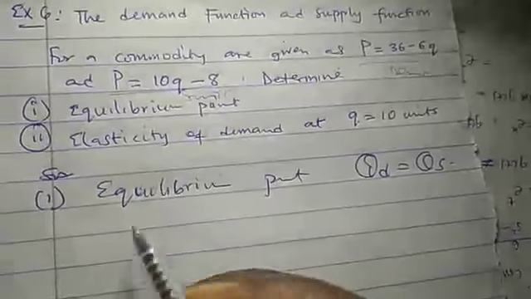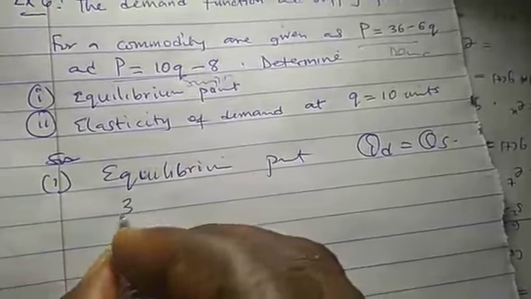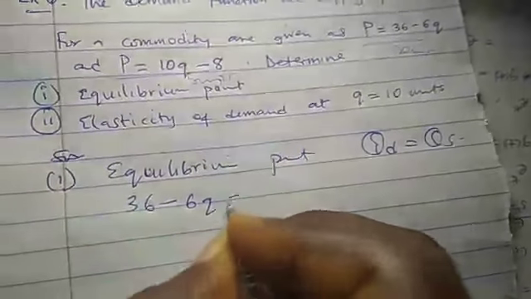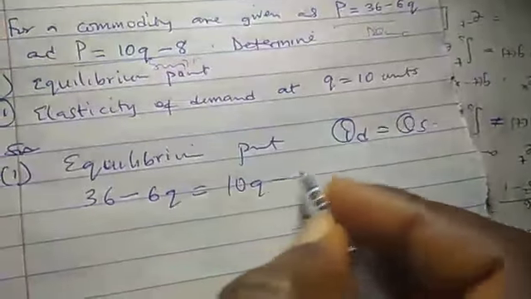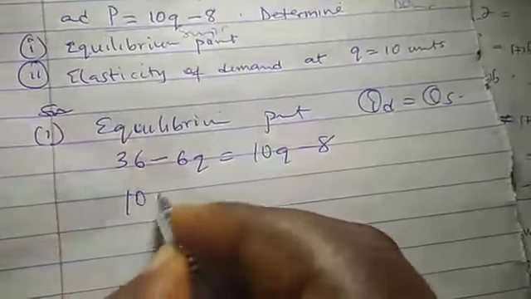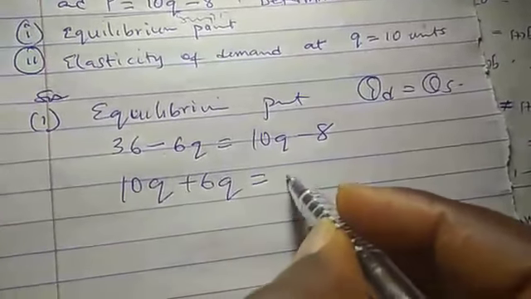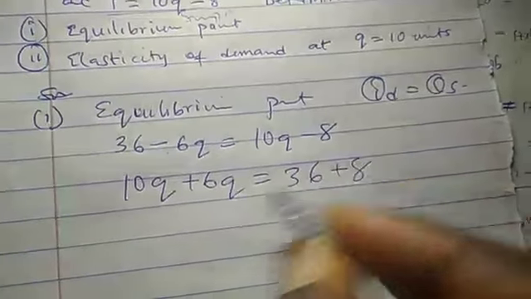For the equilibrium point, I will just equate this and this. That is 36 minus 6q is equal to 10q minus 8. From this, we are going to have 10q plus 6q is equal to 36 plus 8.